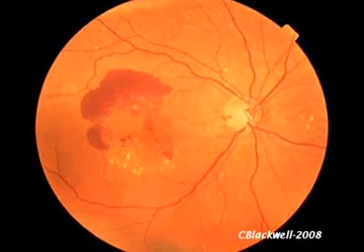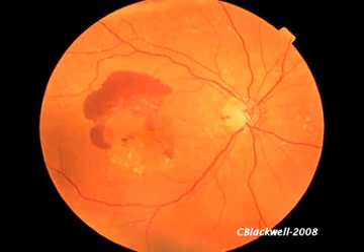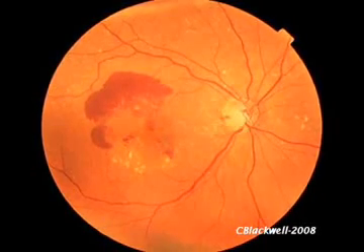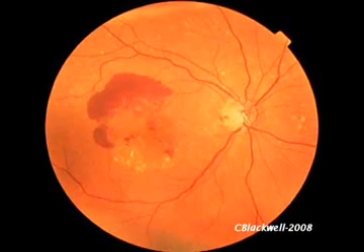Why is this a big deal? Because the dry kind usually progresses very slowly over many years of time, but the wet kind, the leakage causes a large decrease in vision over a short period of time, like a few weeks.